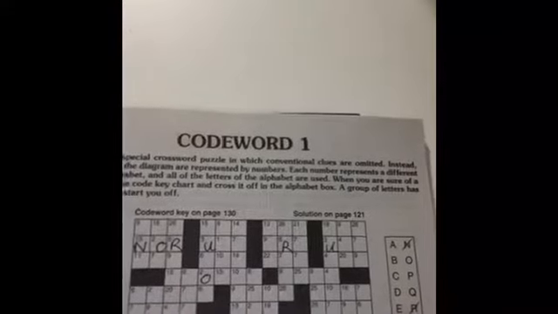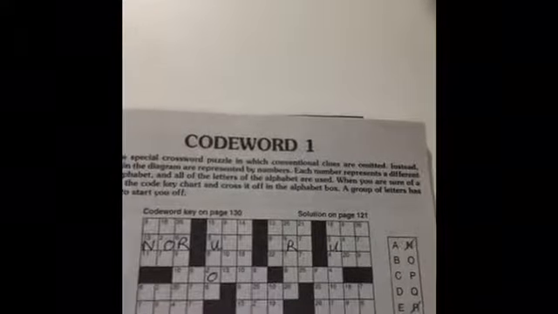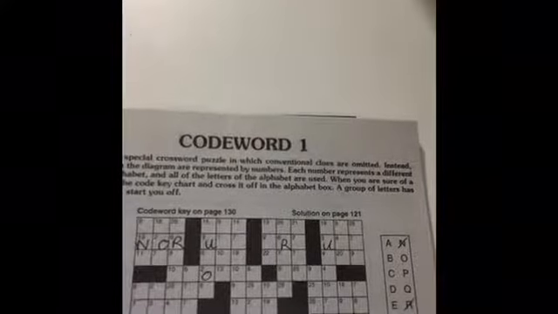Now here's the thing about U's. U's are good to find because you can find the letter Q. Q is always followed by U. So once I find all the U's, I'm going to look for the Q.